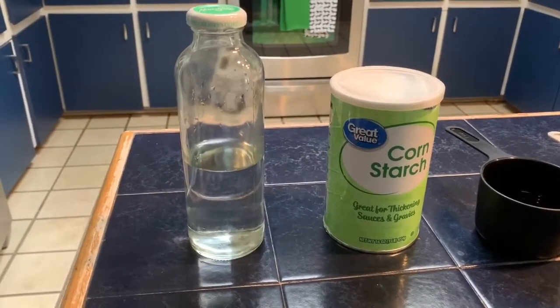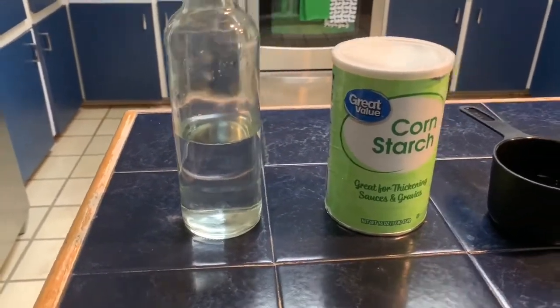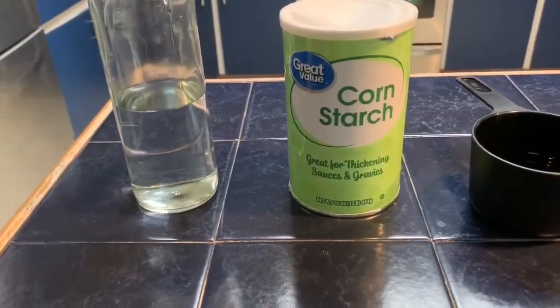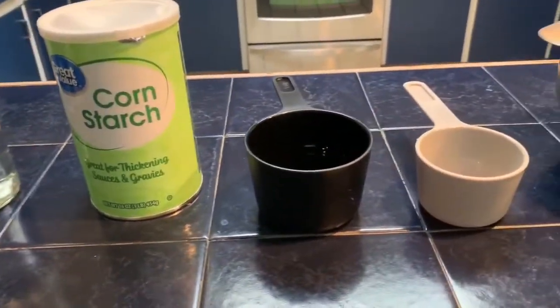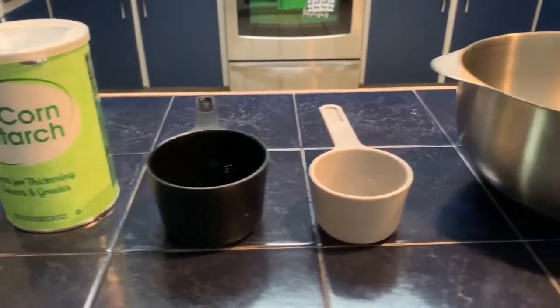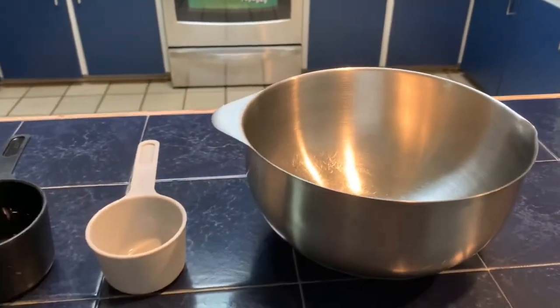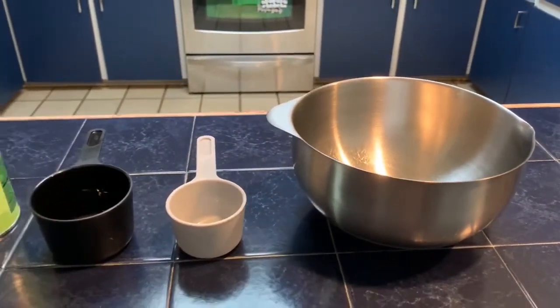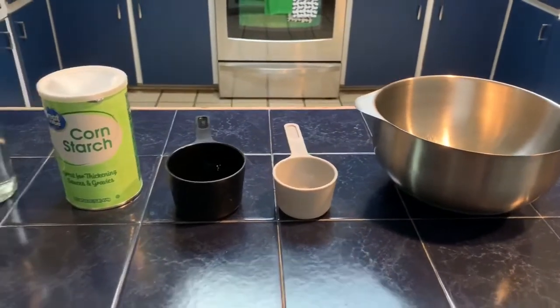Today's materials are 1 cup of water measured out, 1.5 cups of cornstarch. There's the measuring cups I use to do it, and a nice sized bowl to mix it all together in. Simple enough. Go grab those materials and let's get started.